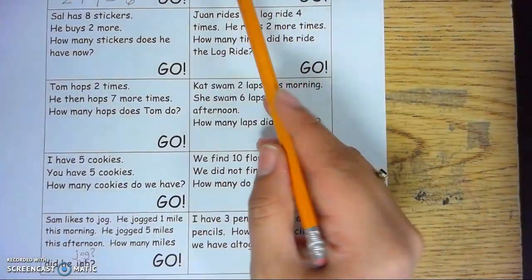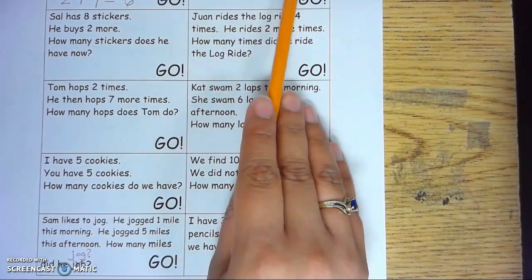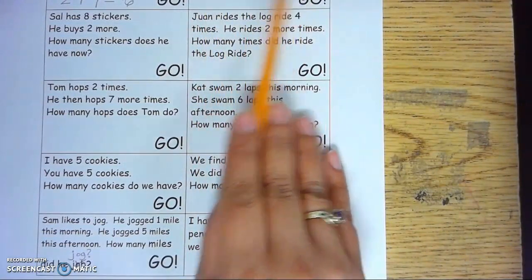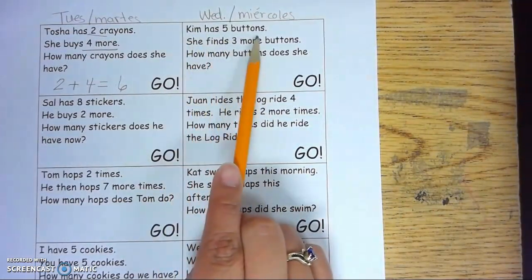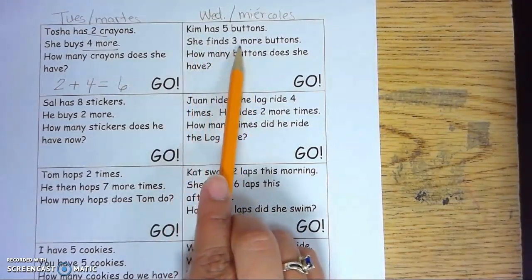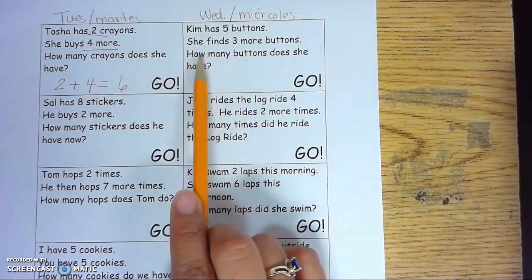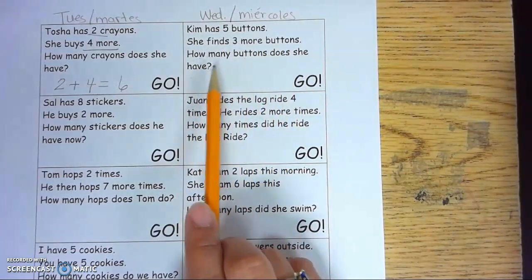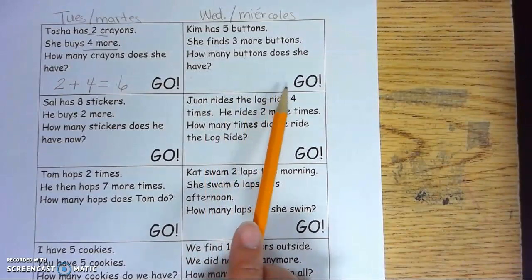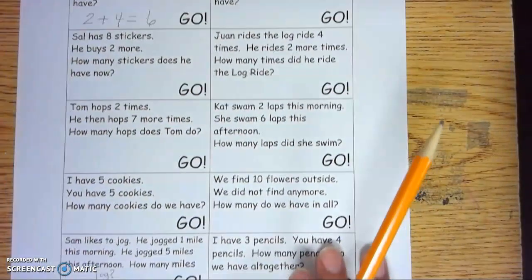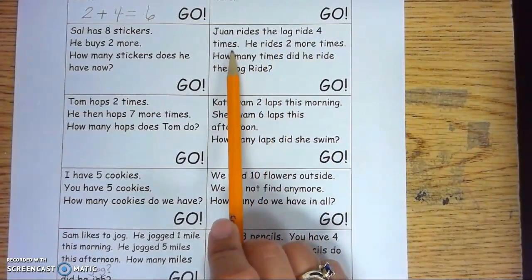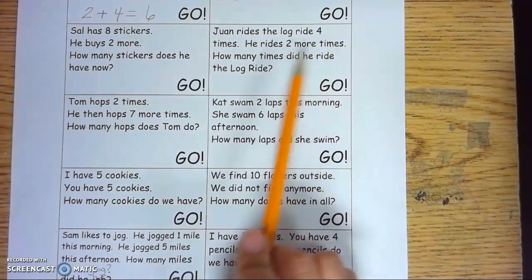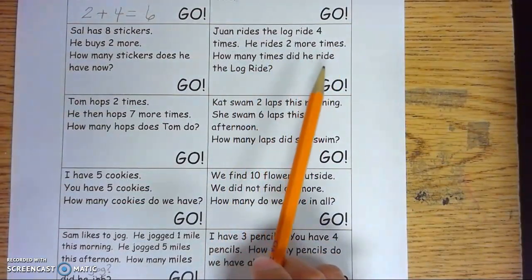Kim has 5 buttons. She finds 3 more buttons. How many buttons does she have? Oh, sorry. Let me read that one again. Kim has 5 buttons. She finds 3 more buttons. How many buttons does she have? So remember, don't forget to write your answer right here. Juan rides a log ride 4 times. He rides 2 more times. How many times did he ride the log ride?